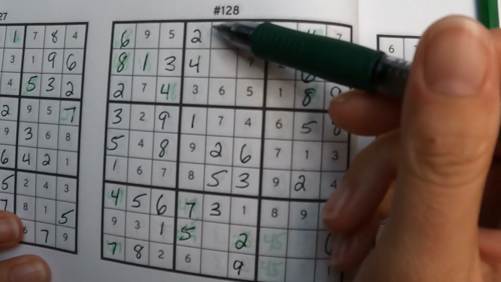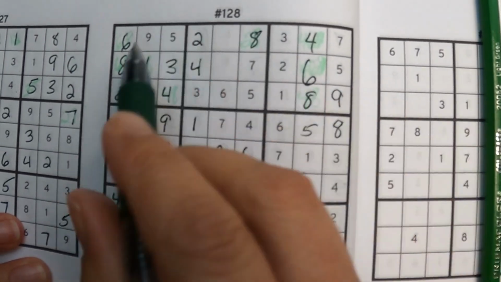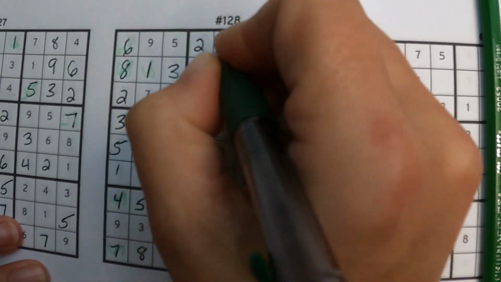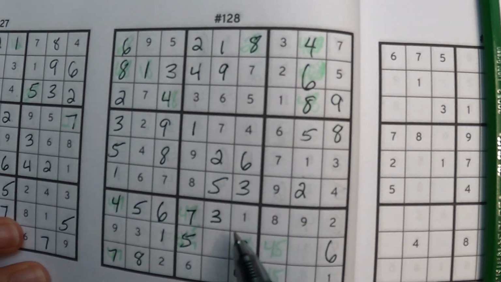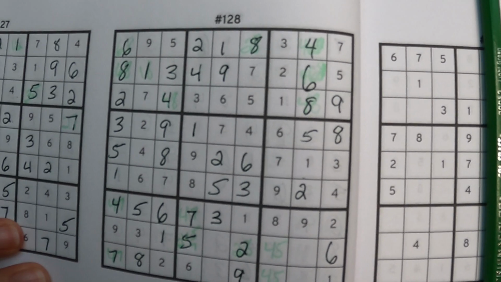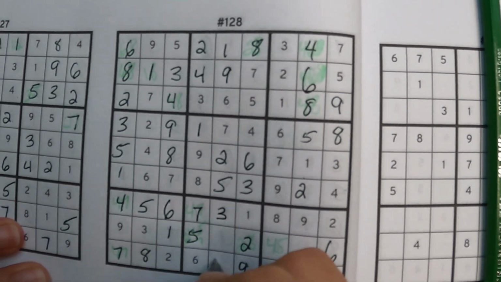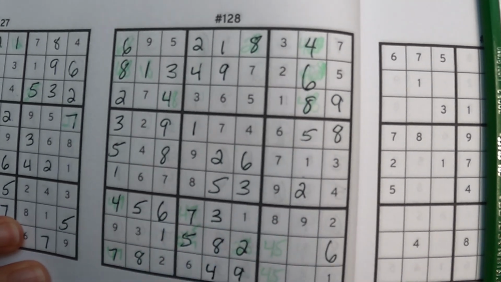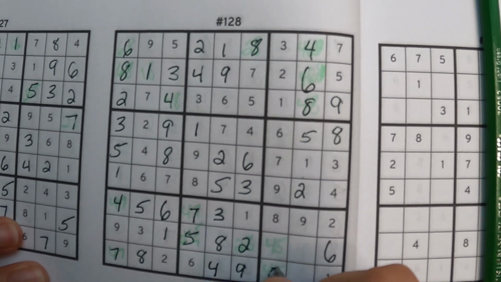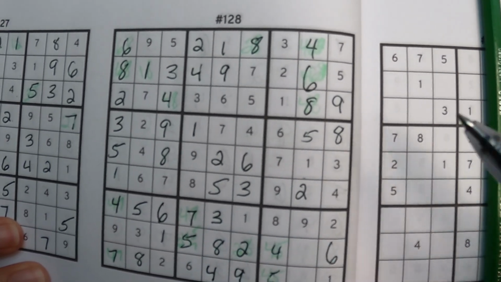So for this box, then we're missing 1 and 9. We've got a 1 here, so 9, 1. For this box, looks like we're missing 4 and 8. We've got an 8 here, so 4, 8. That 4 makes this our 5, 4.